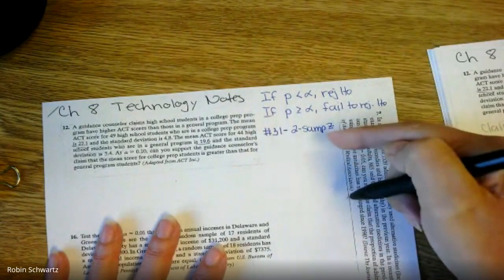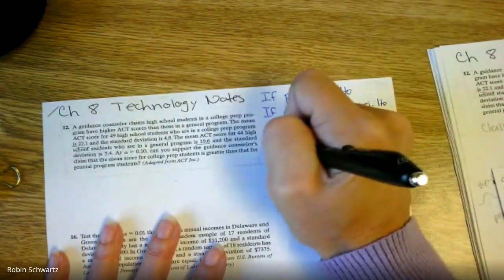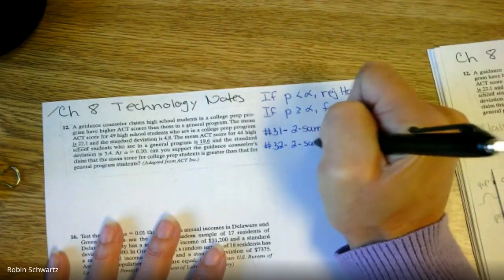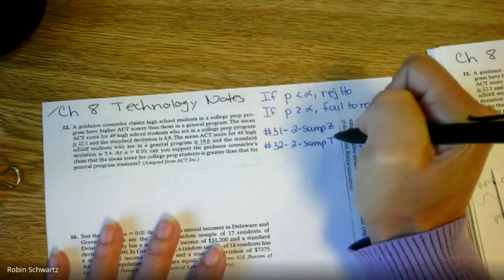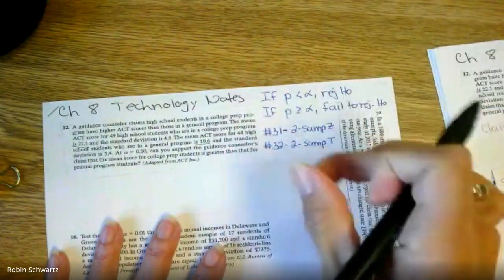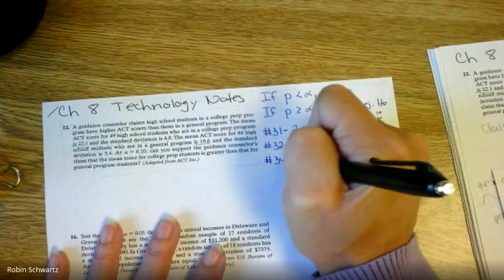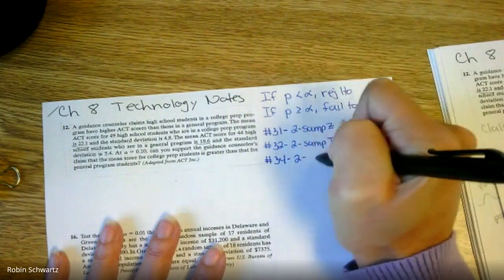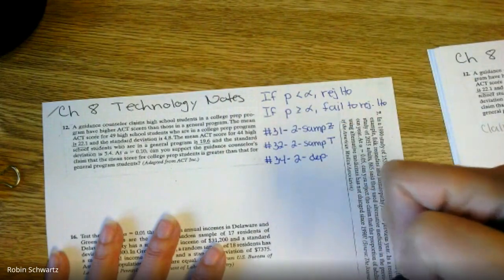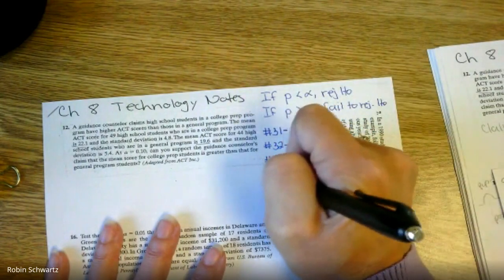Then we moved on to independent small samples. That one is number 32, 2-samp t test. Then section 3 was the dependent samples where you had like a before and after of the same group. That one is calculator number 34, the 2 dependent samples. And then the last section we did was the difference between proportions, and that is calculator number 33.